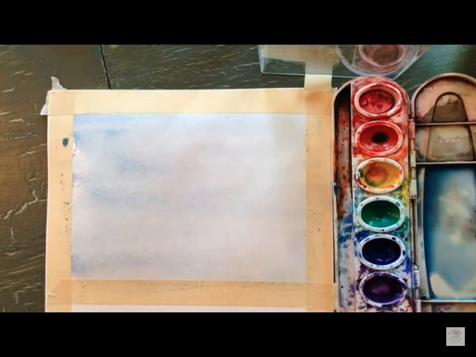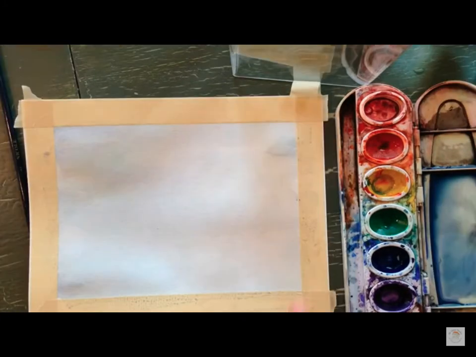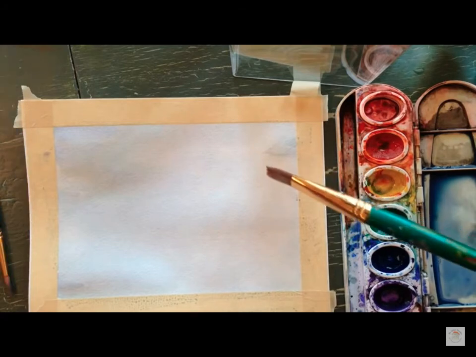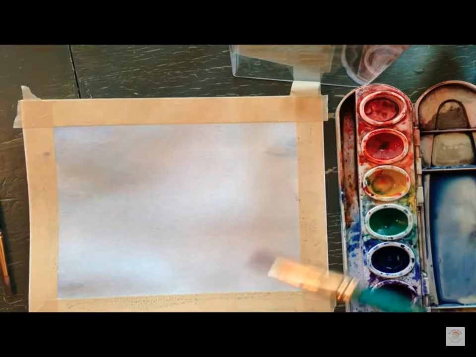After you get this layer done, you need to let it dry before you add the second layer. Once it's dry, you can tell because it's not going to be shiny anymore. If you made a mistake like I did right here, just cover it up with the foreground later, or maybe even your middle ground.